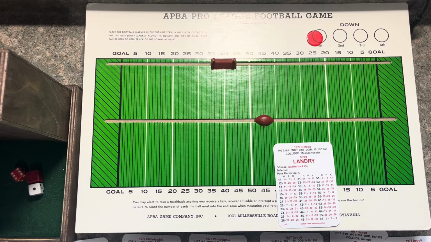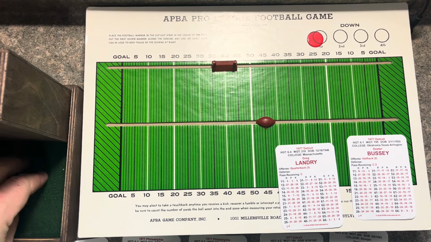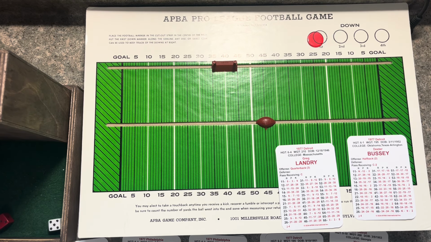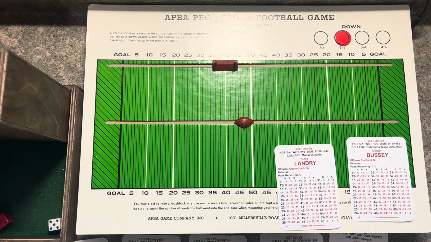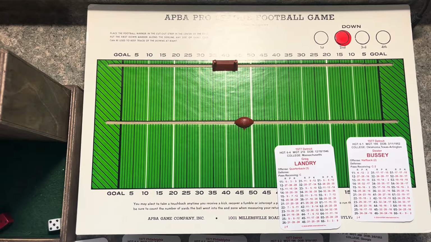No, we're just going to do an inside handoff, see if we can catch them leading the wrong way. Who are we going to hand it off to? 34 is we're going to hand it off to Bussy. So the snap. 15 is a 16. And that'll be a gain of 8. 2nd and 12. Second and 12.